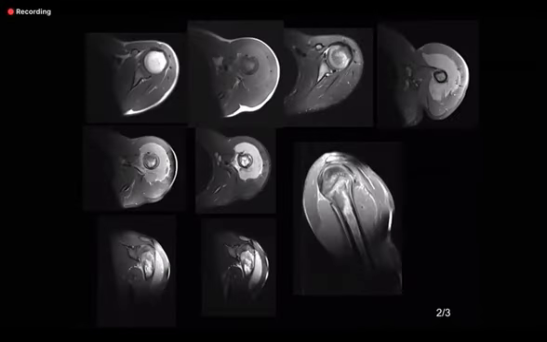MR for you. So I have selected T1 weighted, T2 and STIR images, as well as axial and sagittal sequences. I can see a large soft tissue component. Just to highlight, this is a T1 and this is a post-contrast.